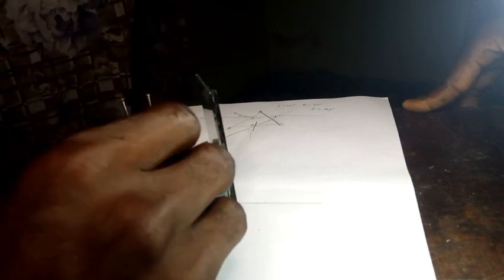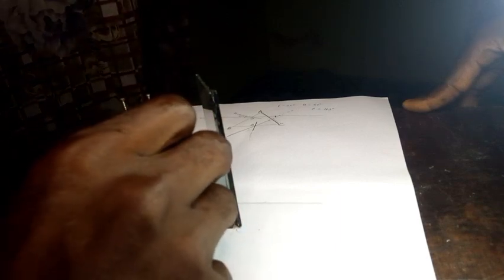Okay, I think it goes in a straight line. I think I've made a mark on that. So that's the first one. Then the second one goes here. So that is the position of the two pins.